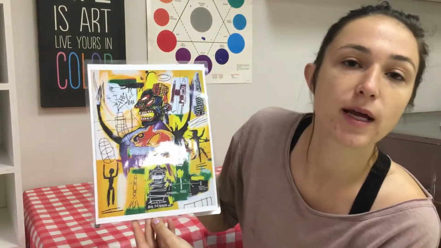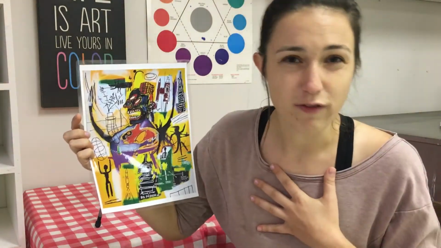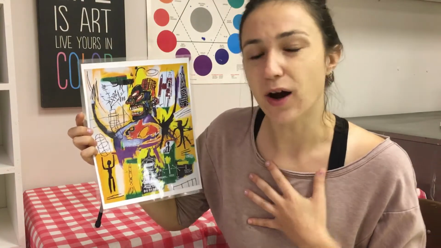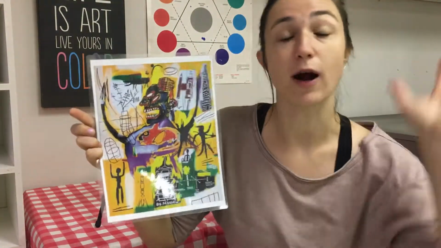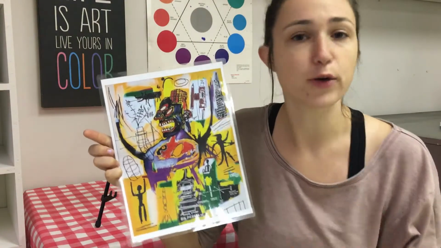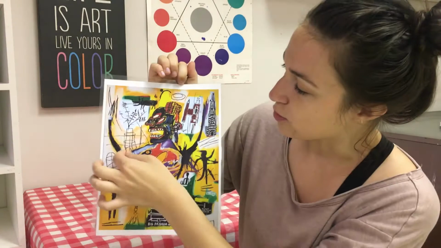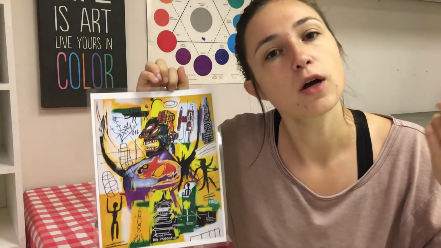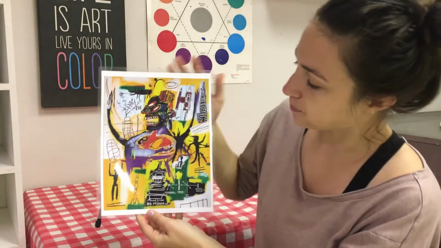So when I look at this painting, I feel kind of conflicted. I don't know if I'm happy or if I'm sad. I think I'm mostly a little bit scared, maybe a little bit frazzled. There's a lot going on in this art piece. From those bold colors to those thick lines, they almost look very childish in nature, very authentic.